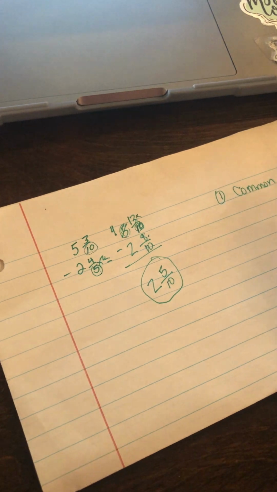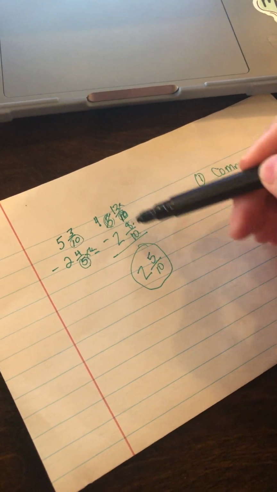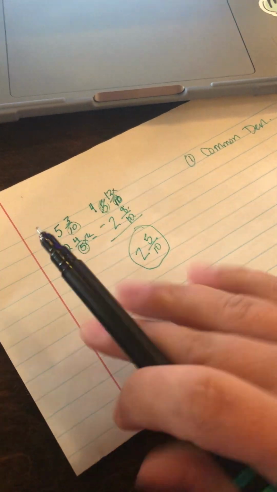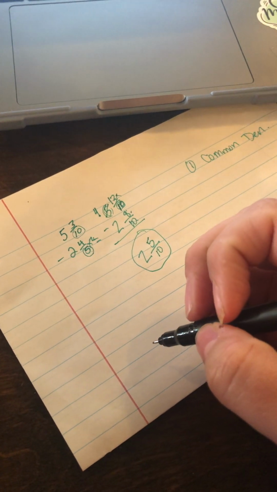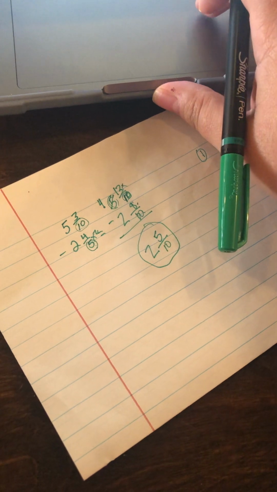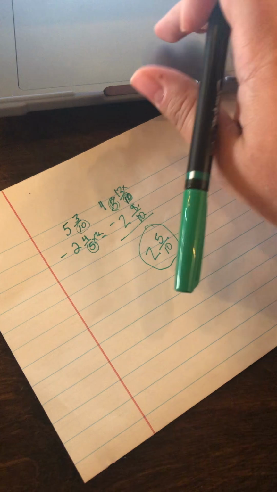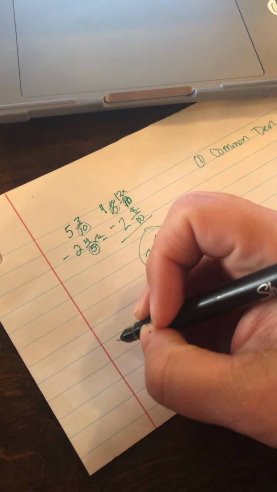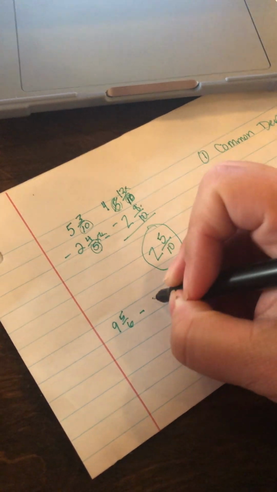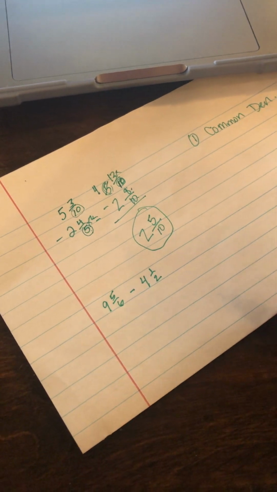So let me do another one. I actually don't like doing subtraction vertically. I was going to show it to you. I prefer subtraction with mixed numbers horizontally. Let me grab another example, which I think you've already done, but I'll show it to you. So if I were to have 9 and 5/6 minus 4 and 1/2, I prefer fractions horizontally.